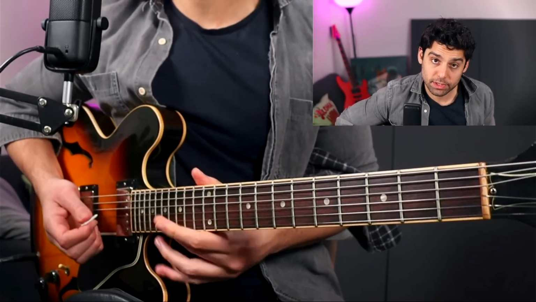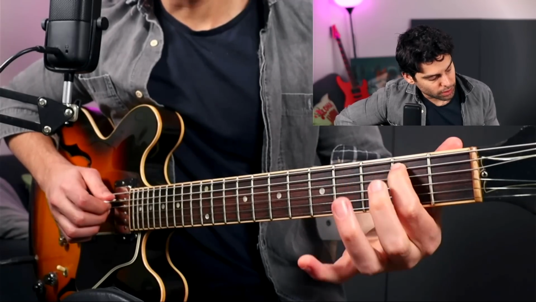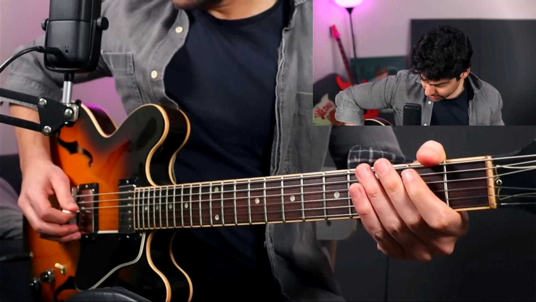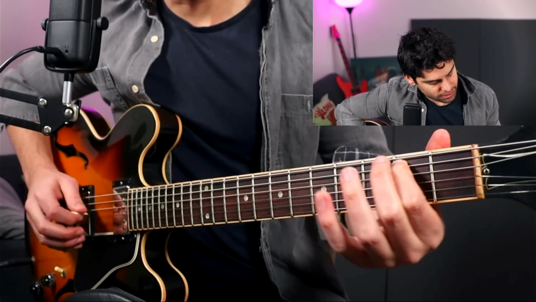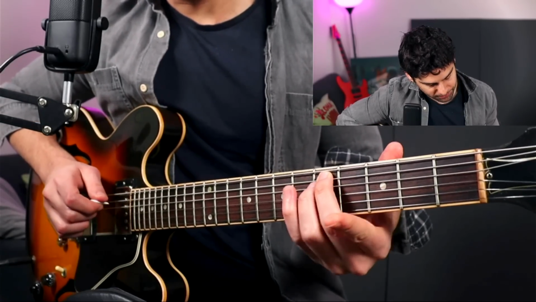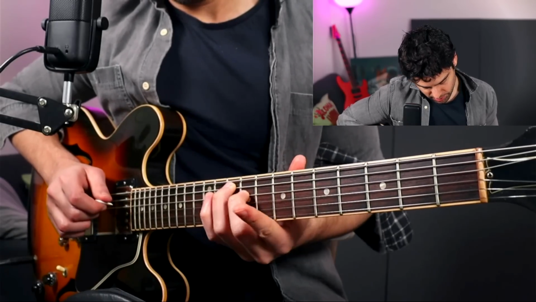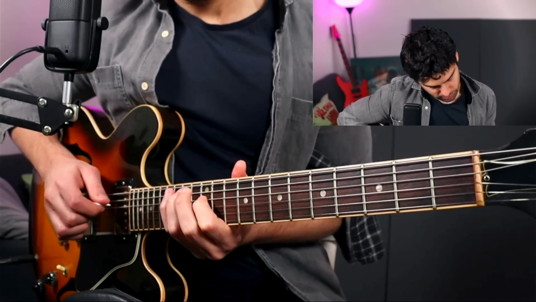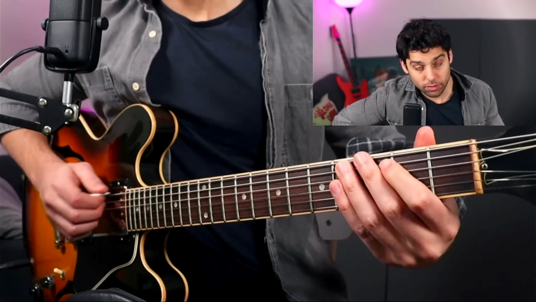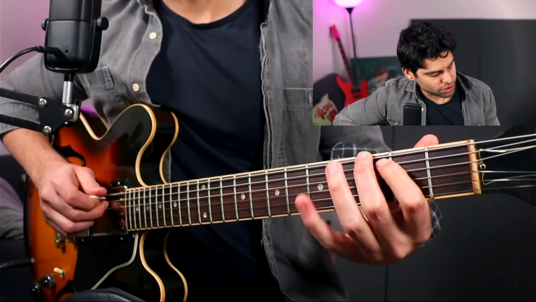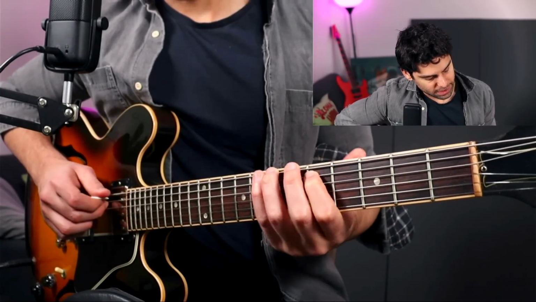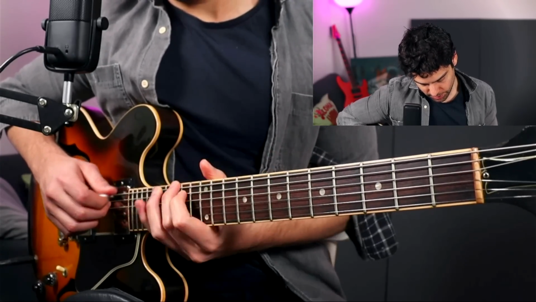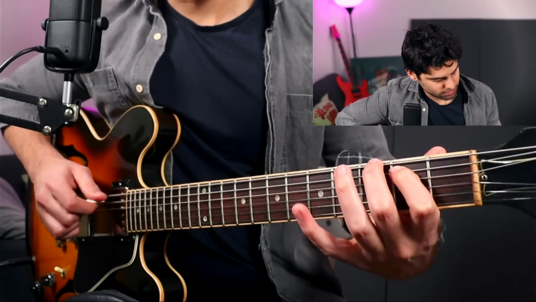And we can do that also with the other adjacent strings. So we can go B and D on the A and D strings. So B and D, then D and G, G and B and D. Lowest adjacent strings, G and B, B and D, D and G, and G and B. So that will be that.